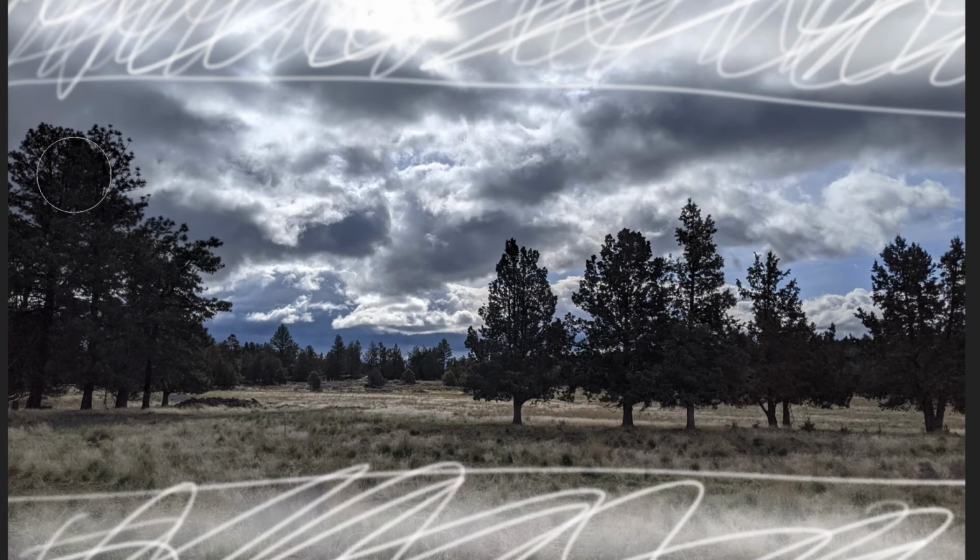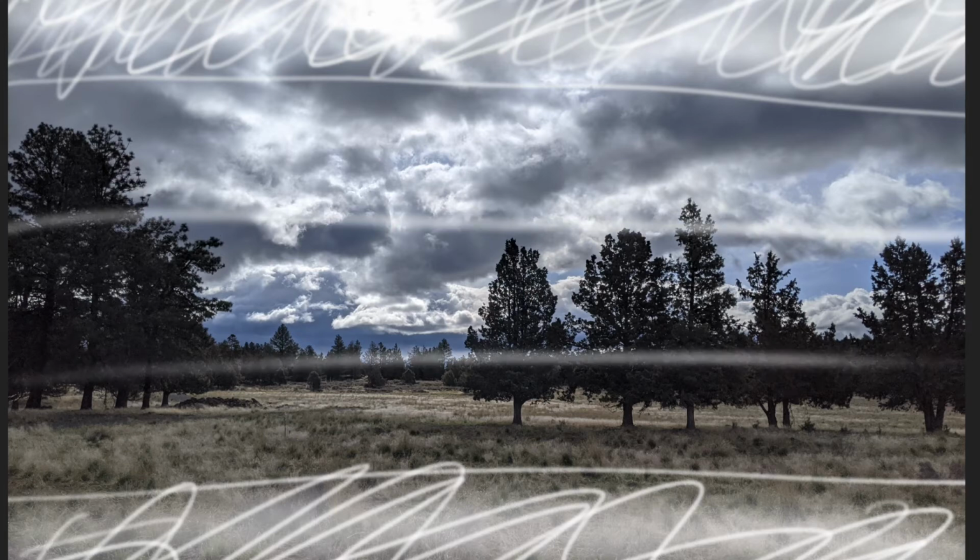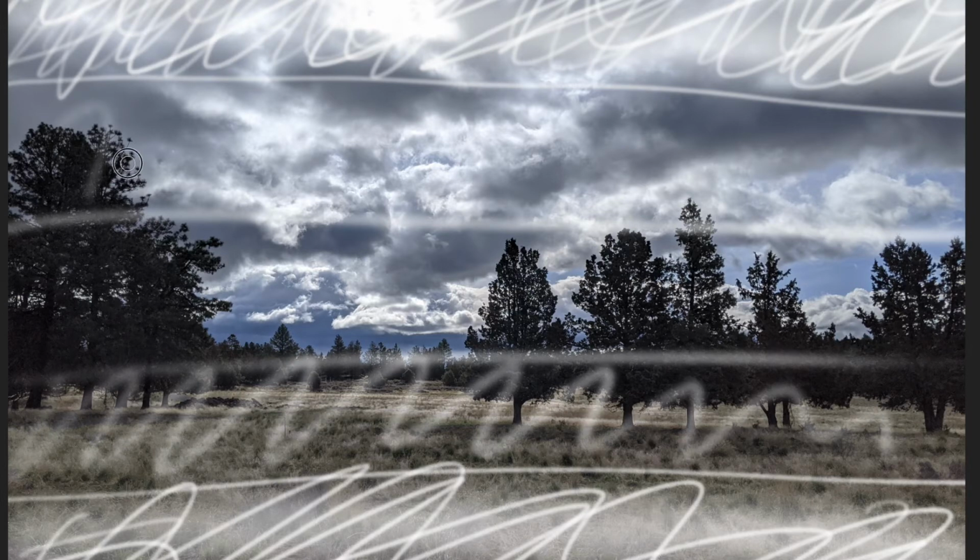Then in the second layer, this will be a layer of mid-tone, right? So here's where it's medium. It's kind of medium.